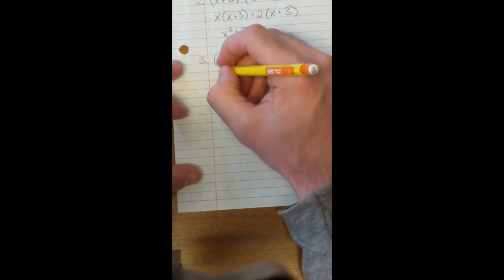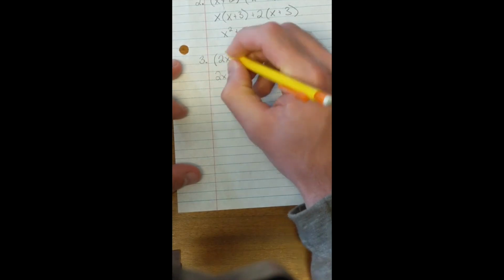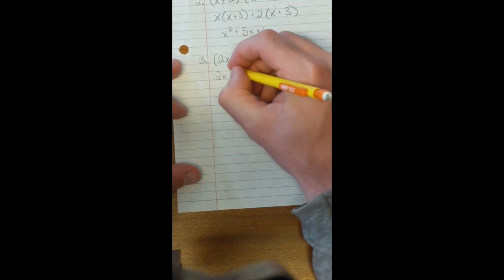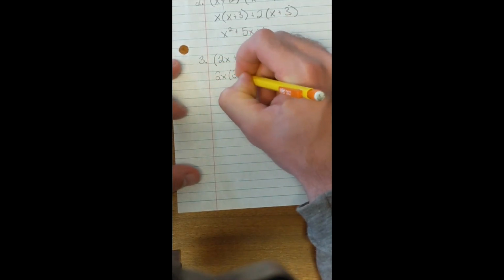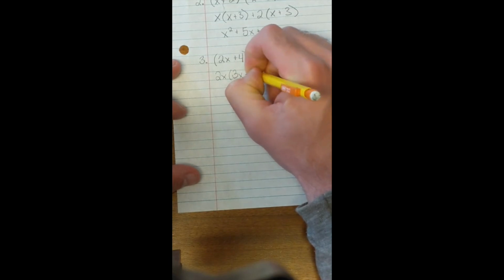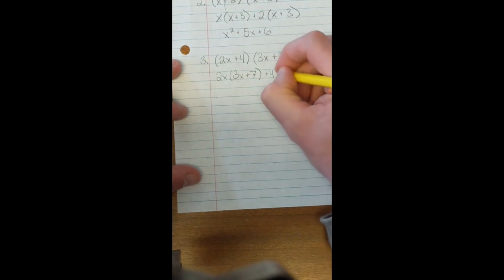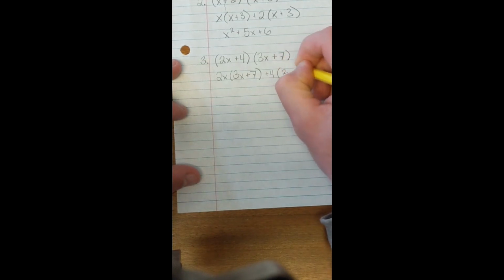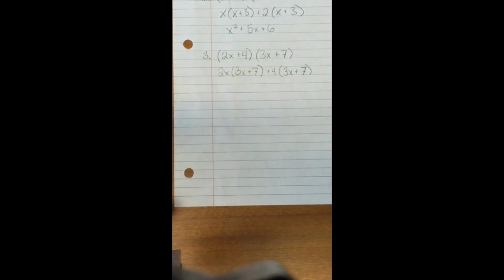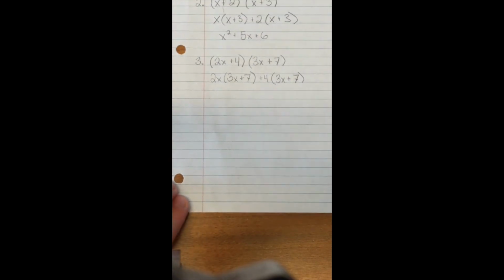We are multiplying two binomials. So again, I'm going to break it into two different sets of distribution. So I'm going to pull out the 2x, and that needs to be multiplied by the second set, which is 3x plus 7. And then I have plus 4 times 3x plus 7. Now it's much easier to solve. That's why I broke it up, and now I won't forget anything.